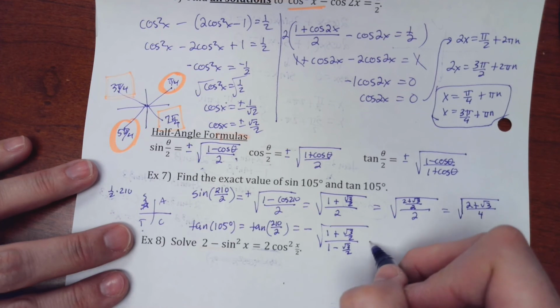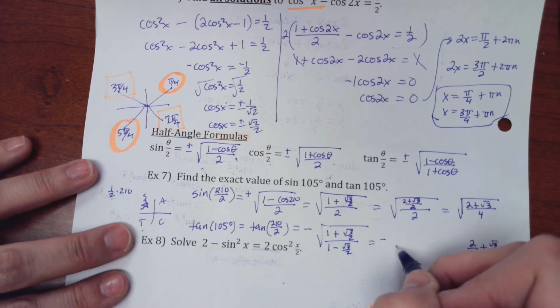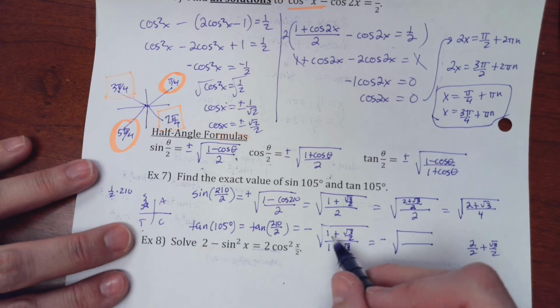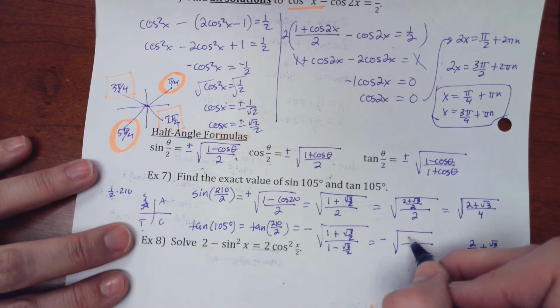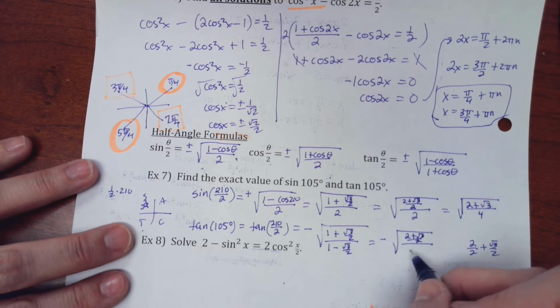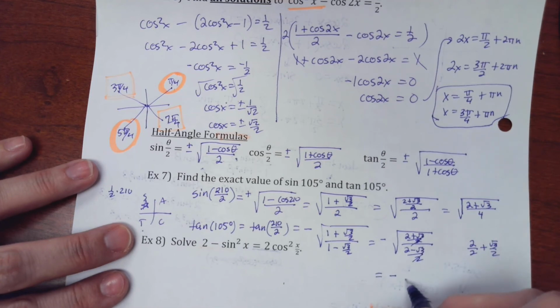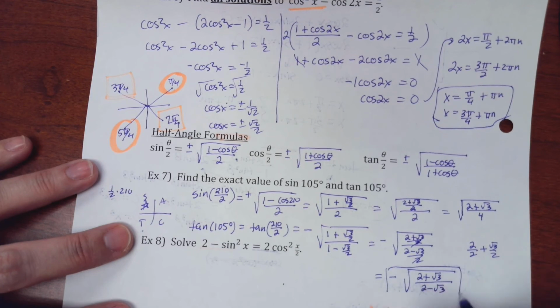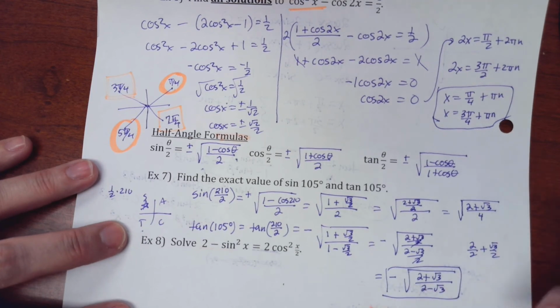Okay. Negative sign. Right. So this top part will be 2 plus radical 3 over 2, like we did earlier. The bottom part will be 2 minus radical 3 over 2. The 2's cancel, so my answer is negative, big radical, fraction, 2 plus radical 3, and 2 minus radical 3. Now there are various ways to write that neater, but let's just not.